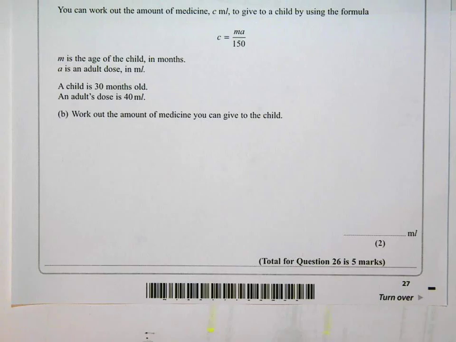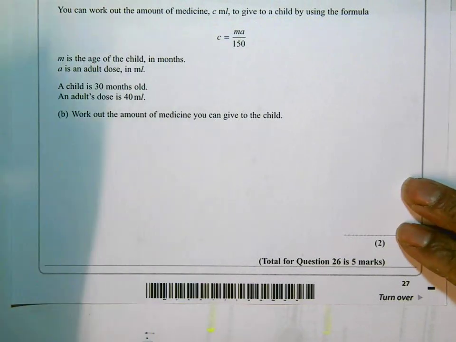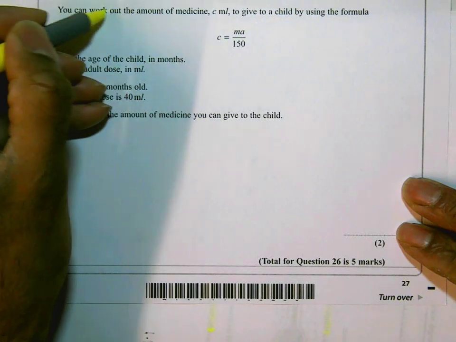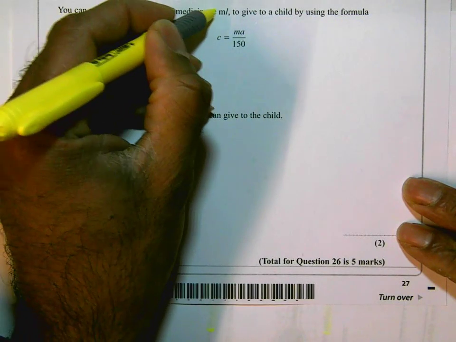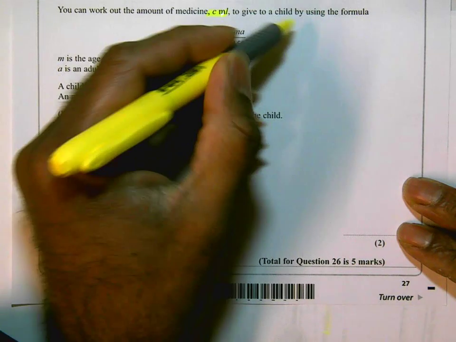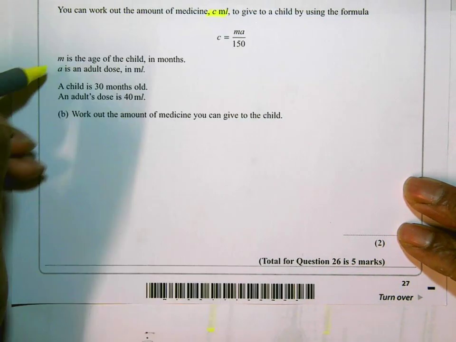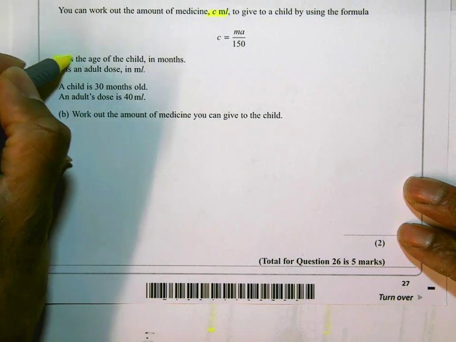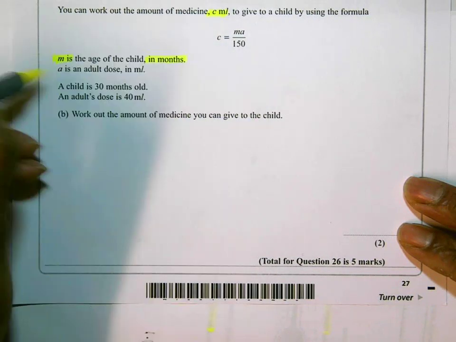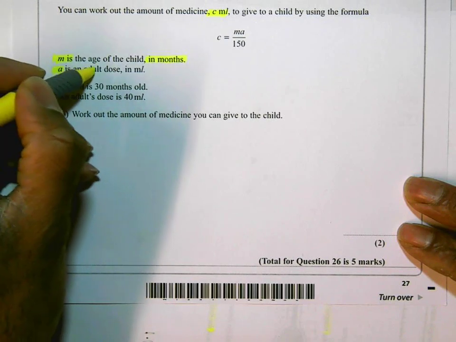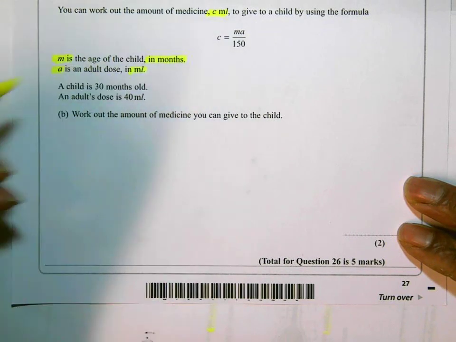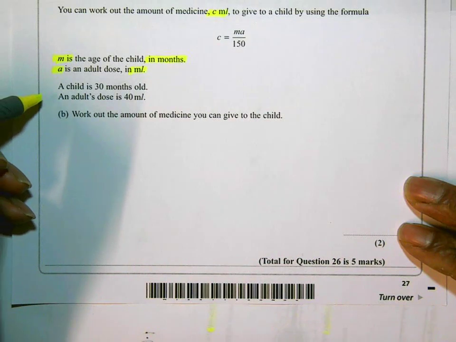Part B of the question. There's again a fair bit to this. Need to read it through carefully, underline or highlight the key words. You can work out the amount of medicine, C, to give to a child using this formula. Right, so they've given you a formula, there are a couple of letters in there. Let's see what the letters mean. M is the age of the child in months. A is an adult dose in milliliters. Okay, so there's my formula.